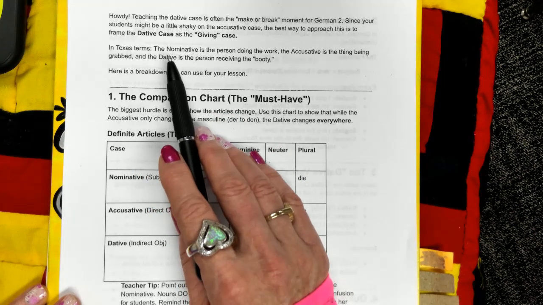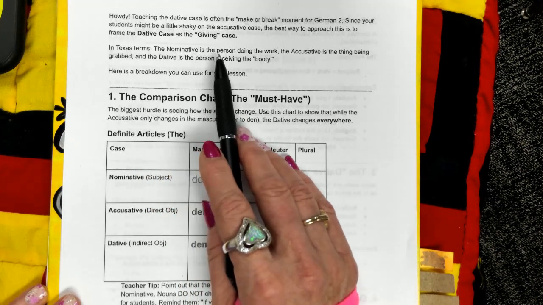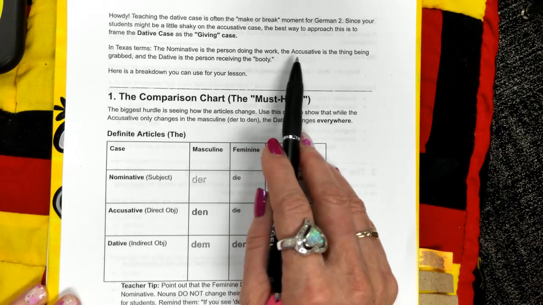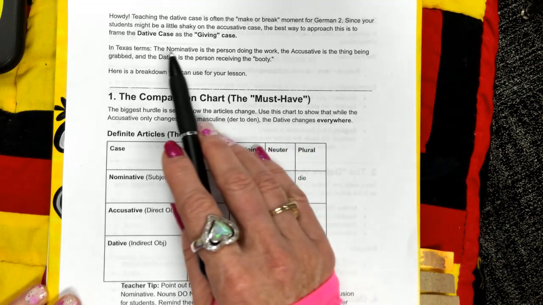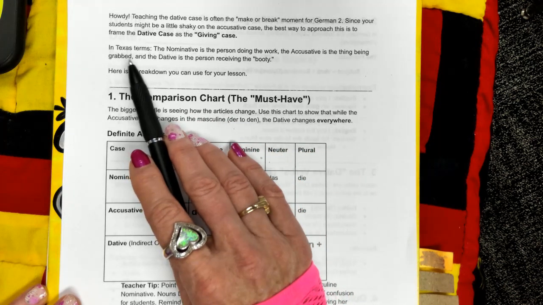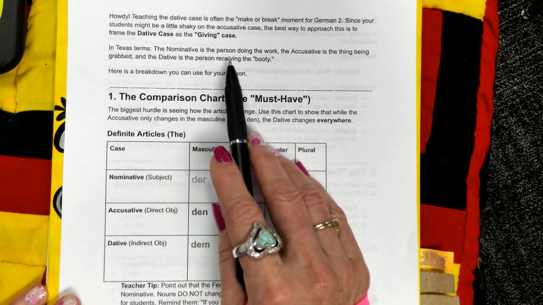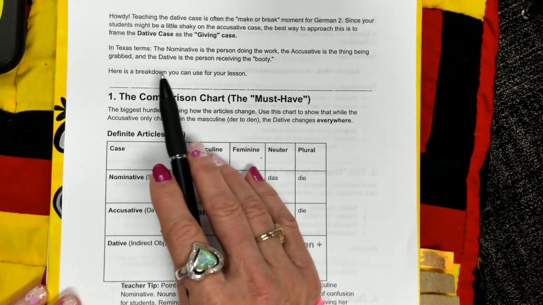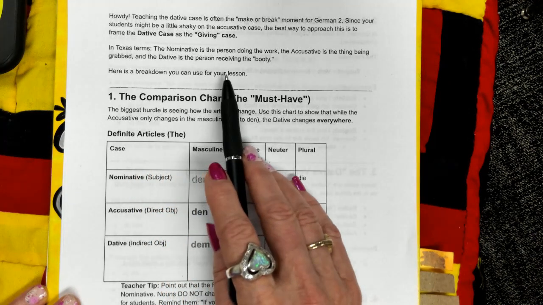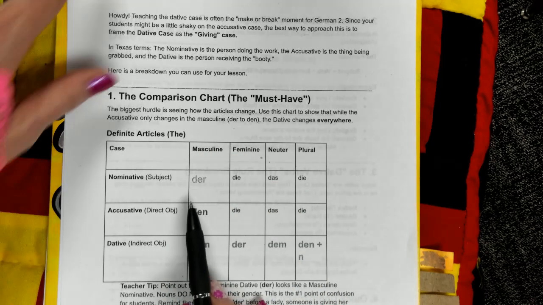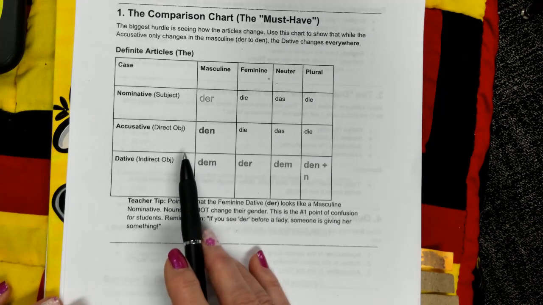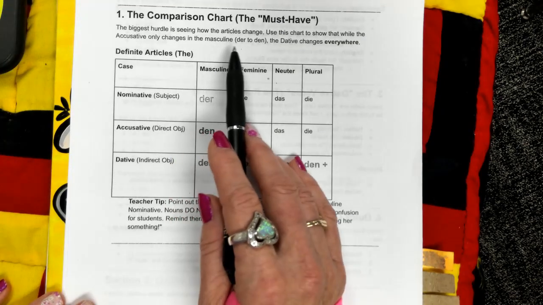In Texas terms, the nominative is the person doing the work, the accusative is the thing being grabbed, and the dative is the person receiving the booty. Here's the breakdown you can use for your lesson. So today, here's your chart, your comparison chart. The biggest hurdle is seeing how the articles change.